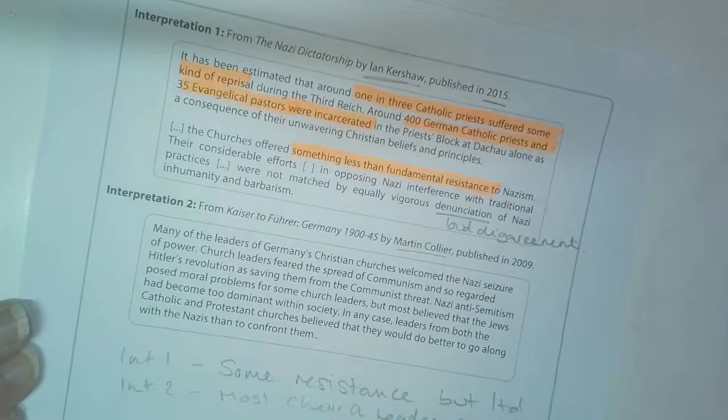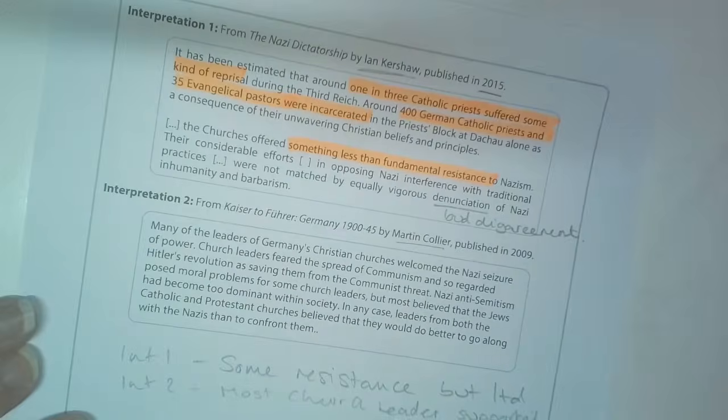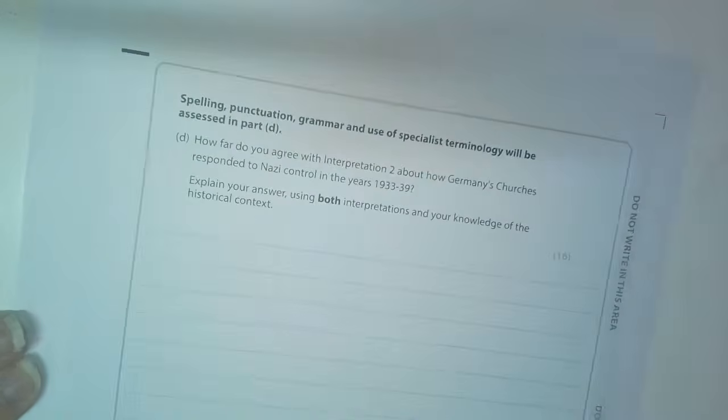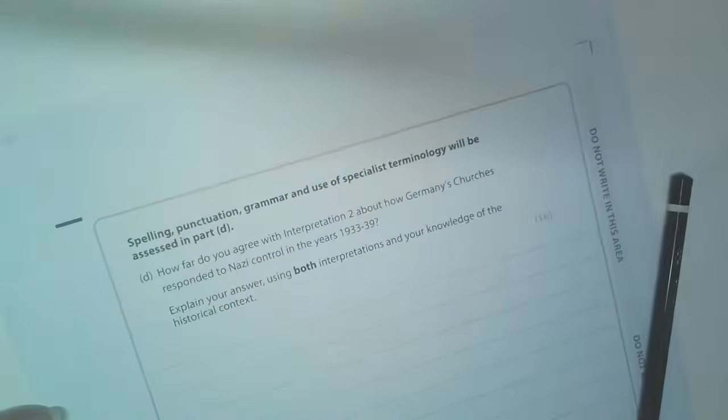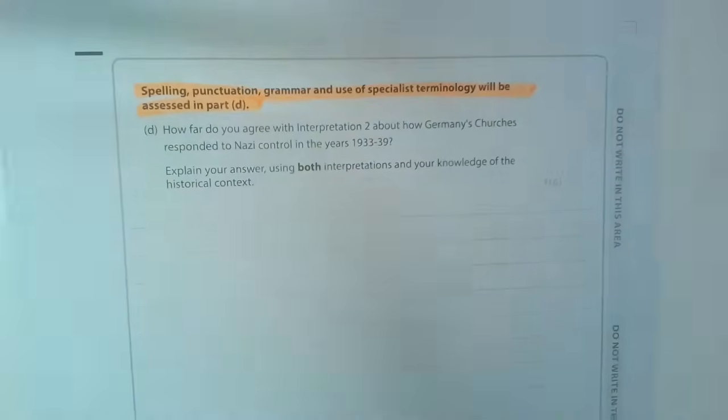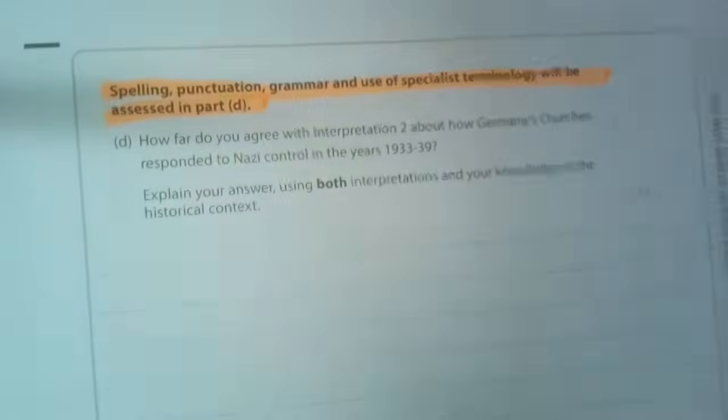Lovely. Right. Let's move swiftly on to the biggie, question 3D. Okay, so this is our biggie. So, the first thing I will say is SPAG. Spelling, punctuation and grammar, blah, blah, blah, whatever. Ignore it. Like, honestly. Teachers, I don't know whether teachers are still doing this, but I genuinely think it's not worth your time to get upset about SPAG.